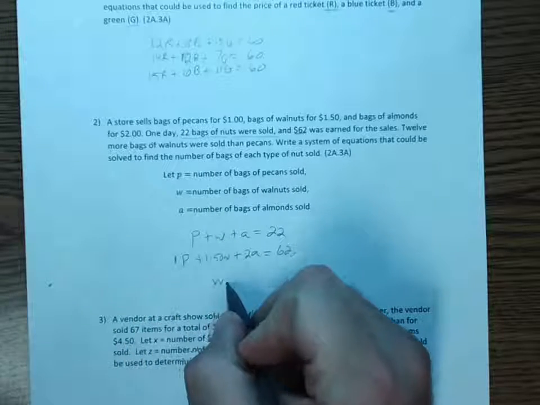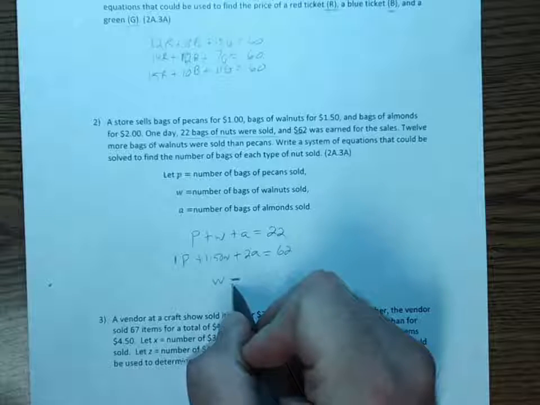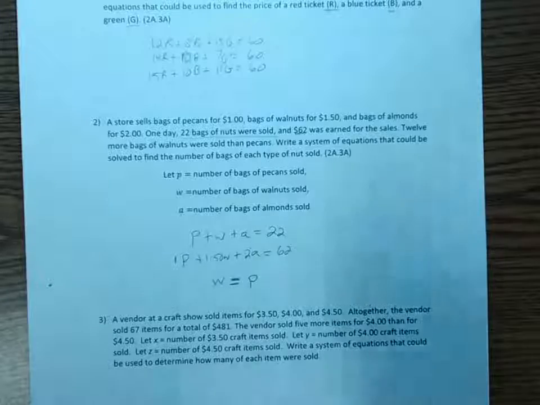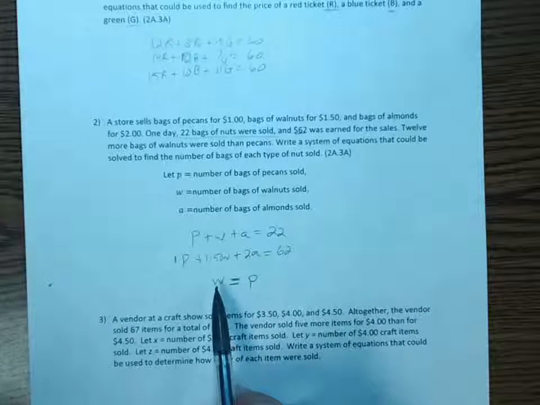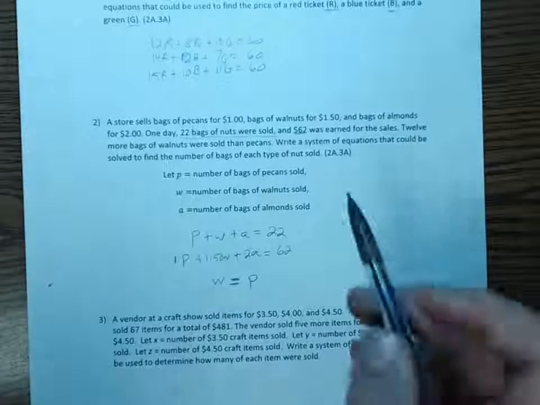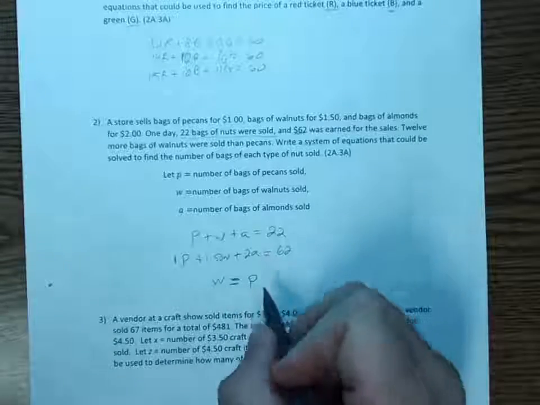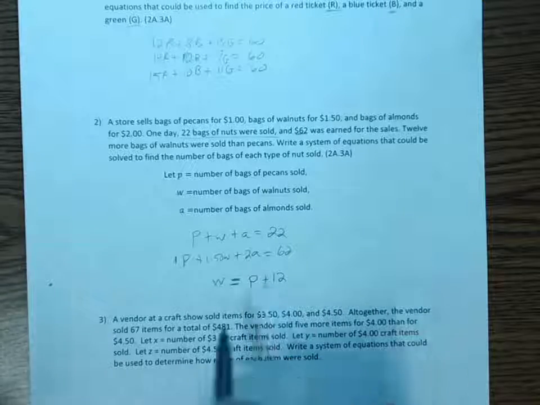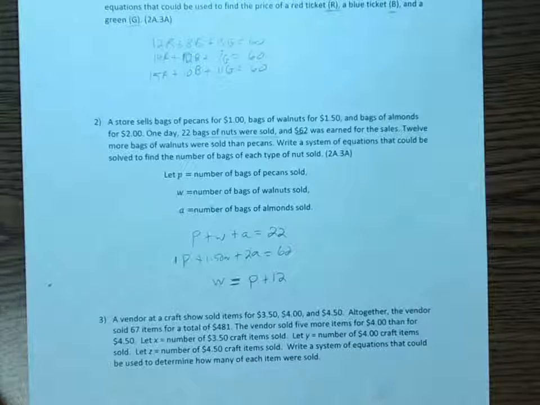That means if I wrote walnuts, the number of bags of walnuts was equal to the number of bags of pecans, I would be wrong. This would not be true. There would be more walnuts than there would be pecans. In fact, there would be 12 more bags, which means in order to make this true, I would need to add 12 more bags of pecans. That would be my final equation there. Cool.